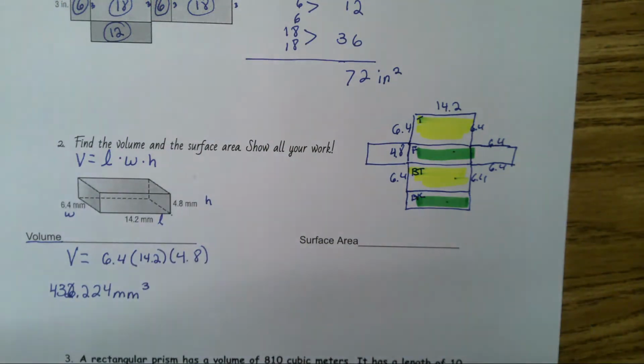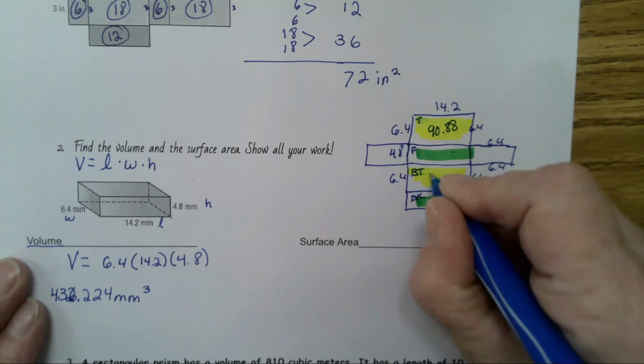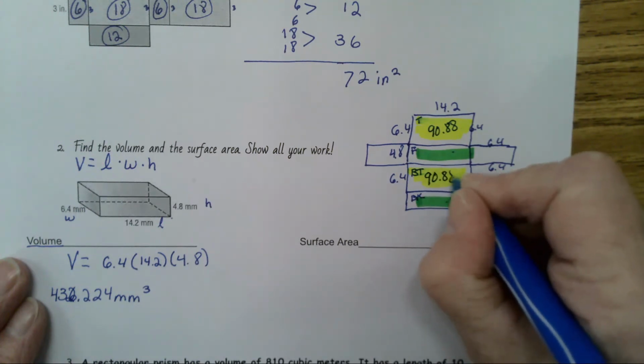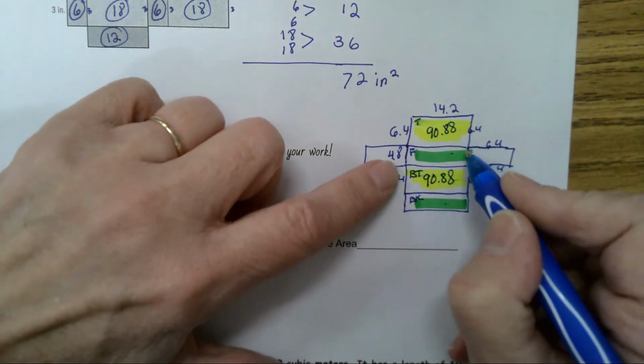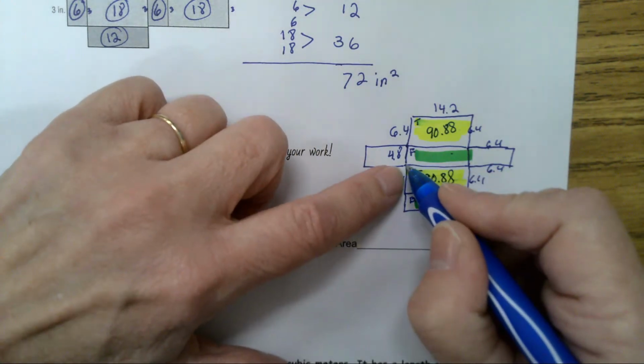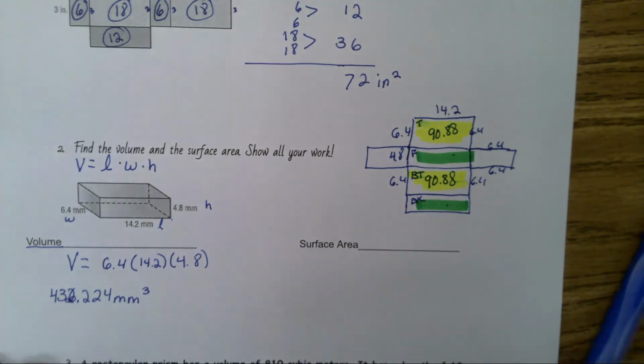90.88. Yeah, so let's put 90.88 in each one of the yellow ones, right? Now let's find the front and the back. It's 14.2 times 4.8, right? Do you see where I get those numbers? Okay, 14 and 2/10 times 4 and 8/10, 68 and 1600ths.